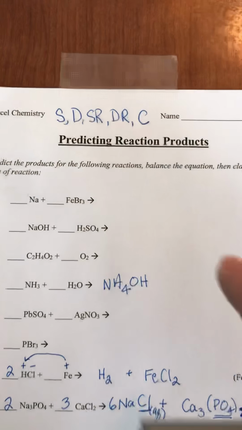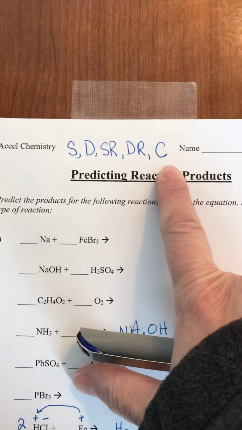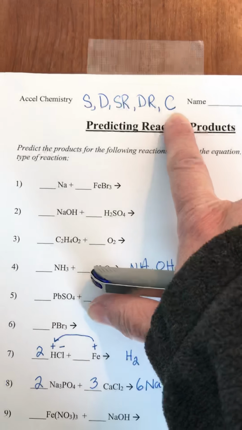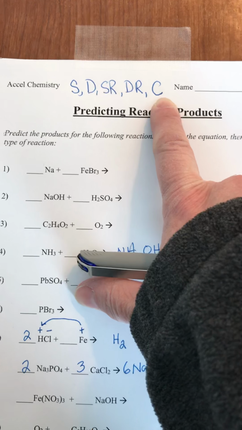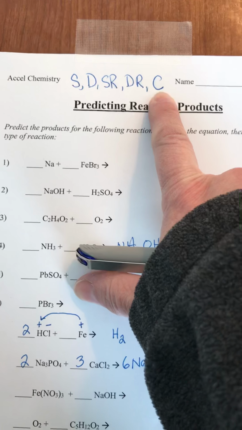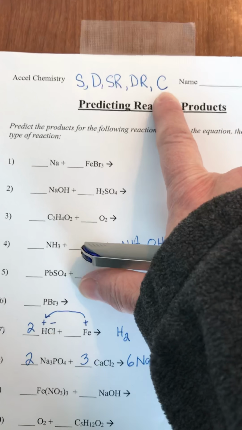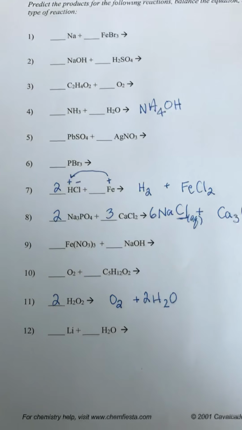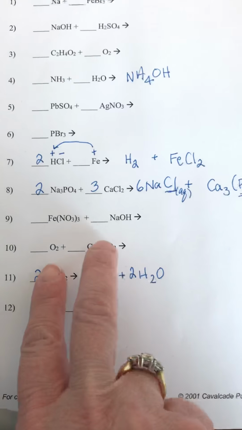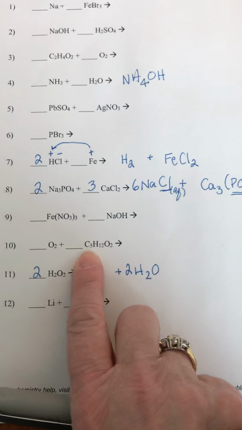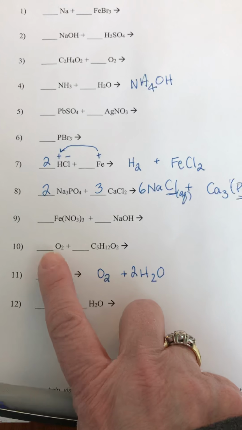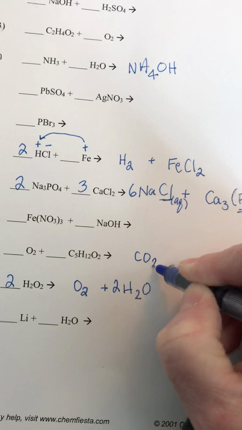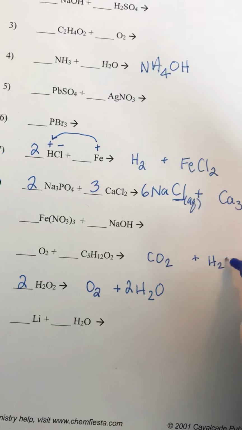All right? And then the last one we haven't talked about yet is our combustion reactions. And combustion reactions, from your notes that you had, you always make carbon dioxide and water. So if you're always making carbon dioxide and water, your ingredients have to have carbon, hydrogen, and oxygen in them, right? We'll take a look at this. Here's a carbon, hydrogen, oxygen molecule that in the presence of oxygen would probably burn. And if it burns, we're going to make carbon dioxide and water.